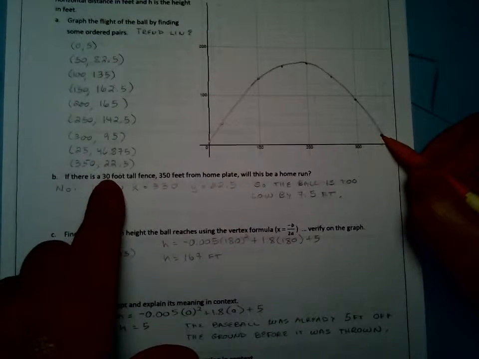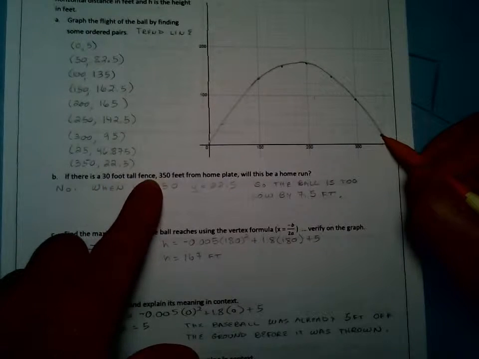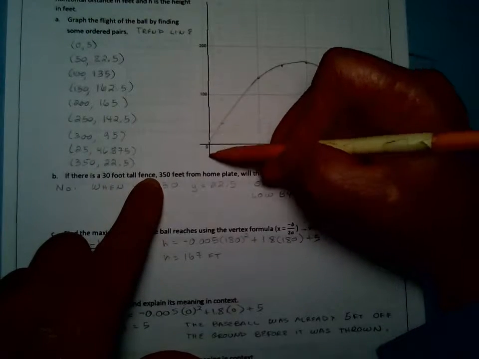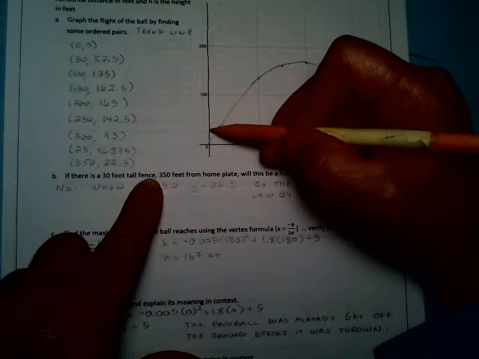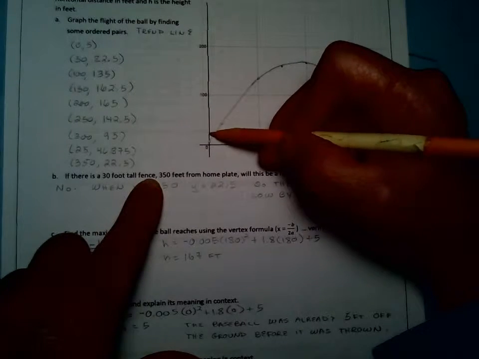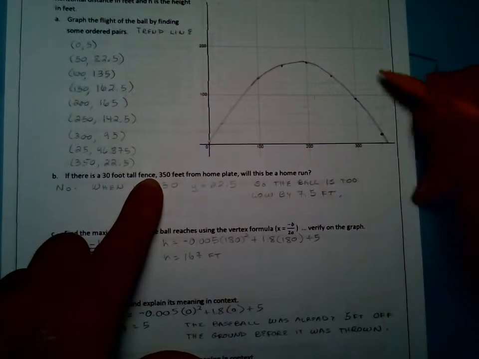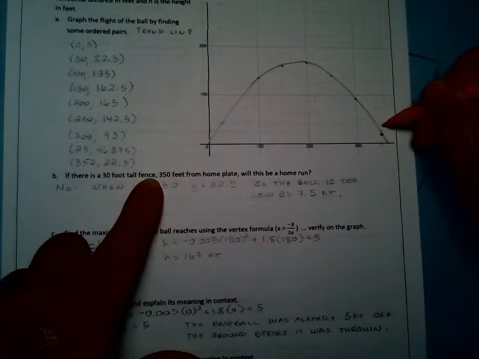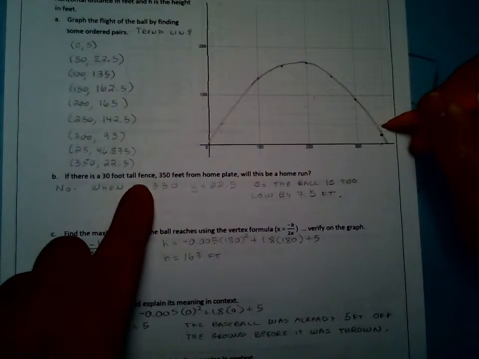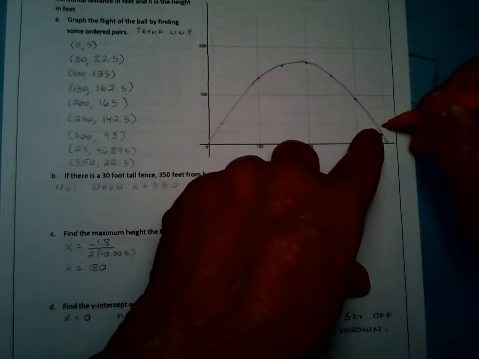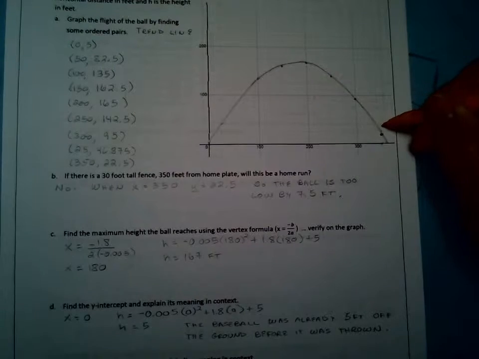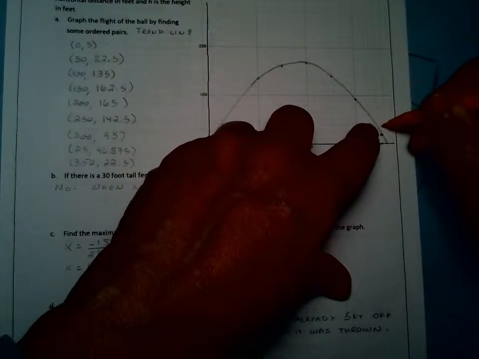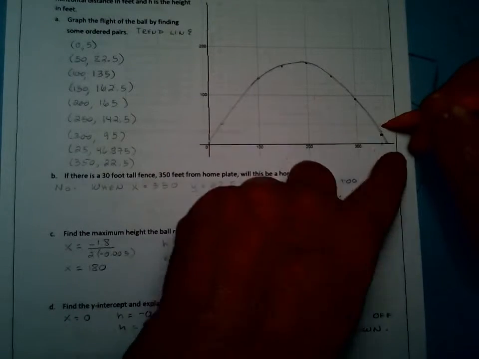Now, it's saying if there's a 30-foot tall fence. Well, if I look at the scale over here, it goes from 0 to 100, and it's in 4 jumps, which means each one of these is 25 feet. So over here is 25, and up a little bit more is 30 feet. So I'm saying, no way is this going to be a home run, because the ball is coming down before. I mean, here's the wall, and at that height, the ball still hasn't reached 350 feet.